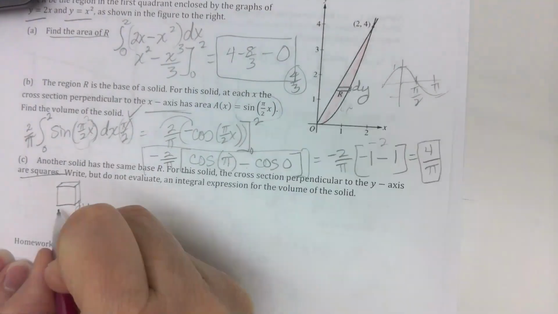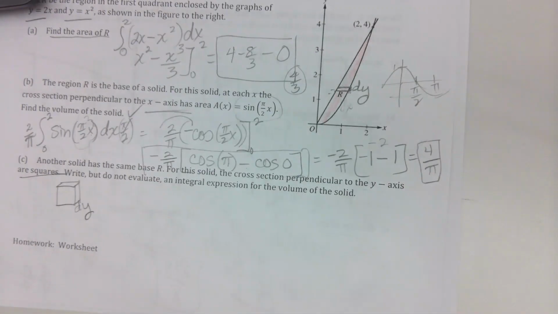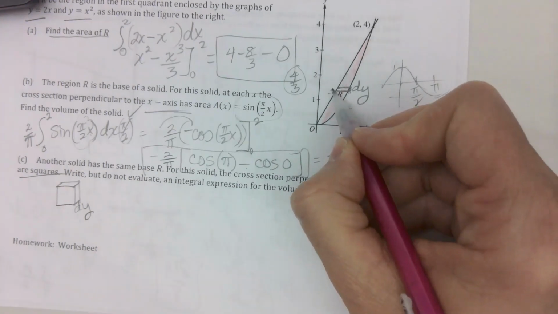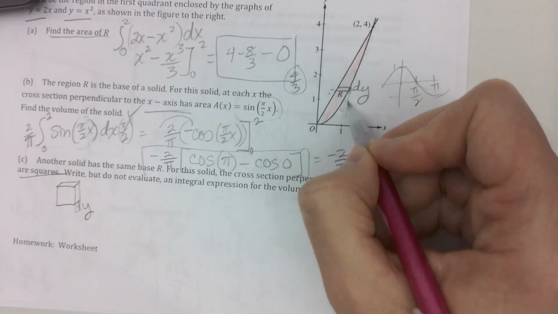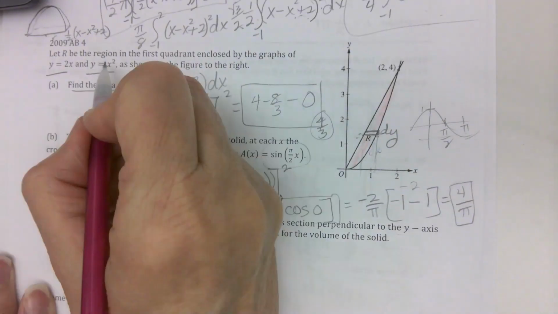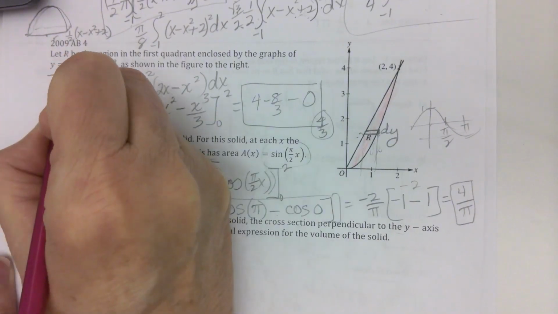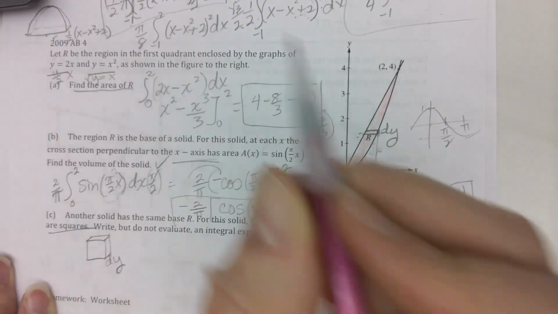So what is the length of the base? That would be right minus left. The right x value is going to be square root of y, isn't it? Minus the x value over here, which would be y over 2.